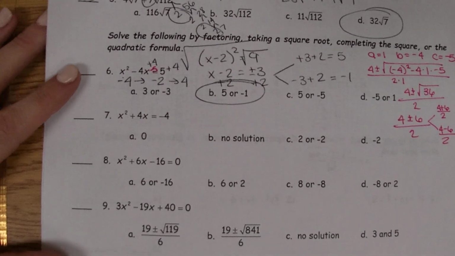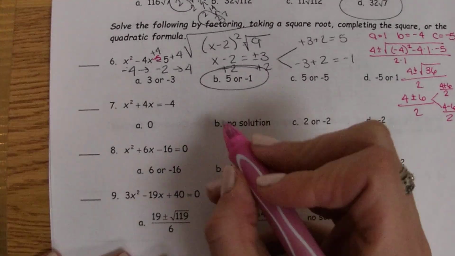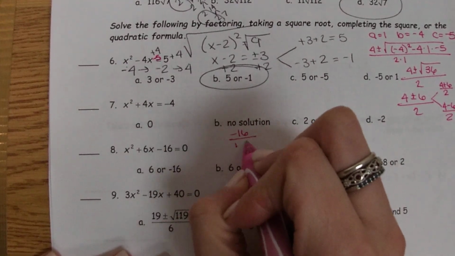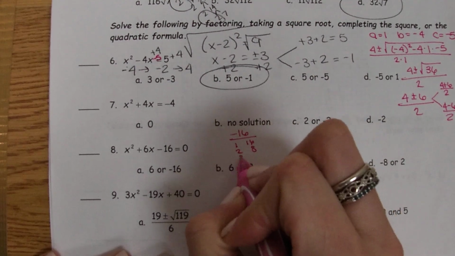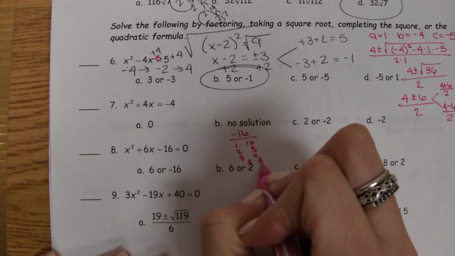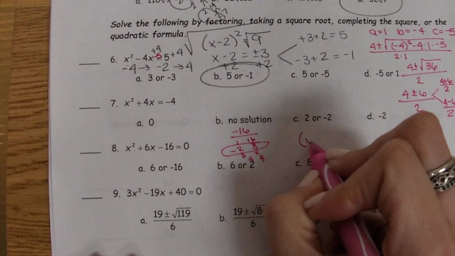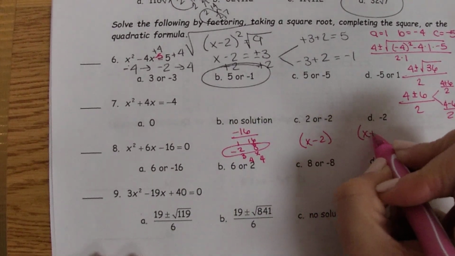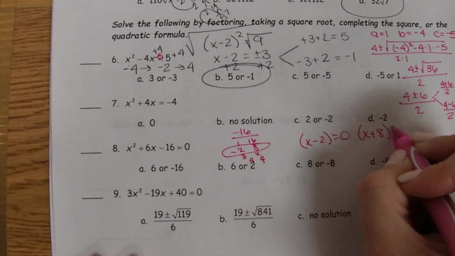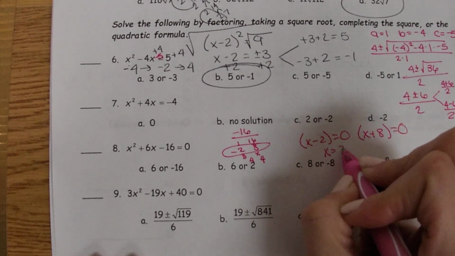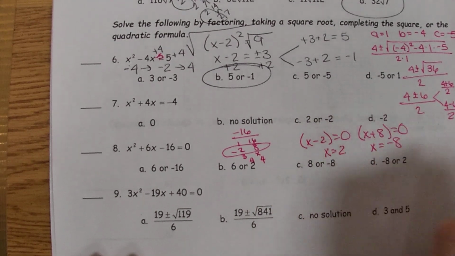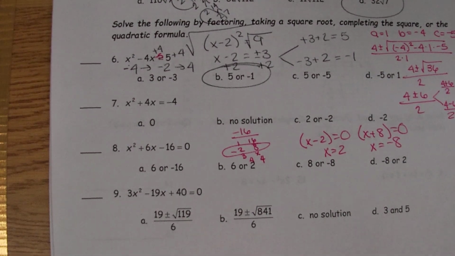Number 8, maybe you decide this one is set equal to 0, so maybe you want to factor. Okay, here we need the large one to be positive, the smaller one to be negative. So this is going to be x minus 2 and x plus 8. We'll set those both equal to 0. So we'll get a -8 and a +2.